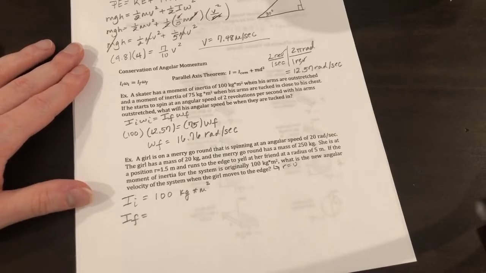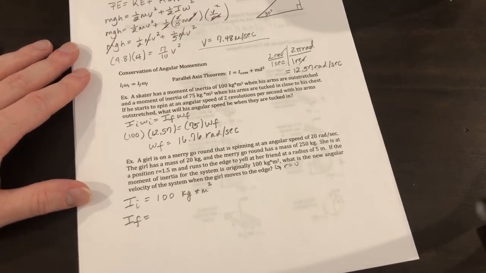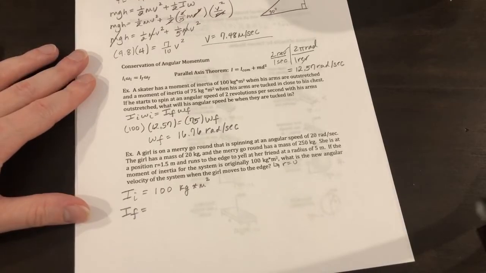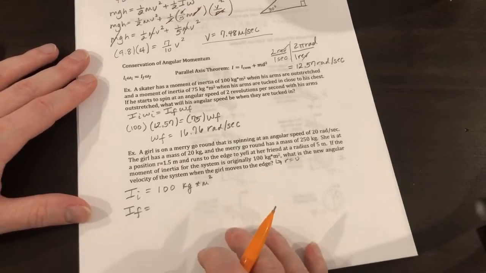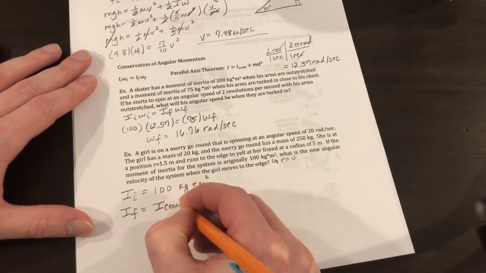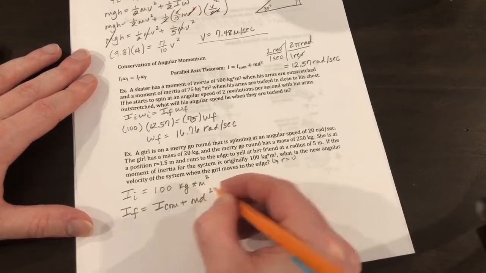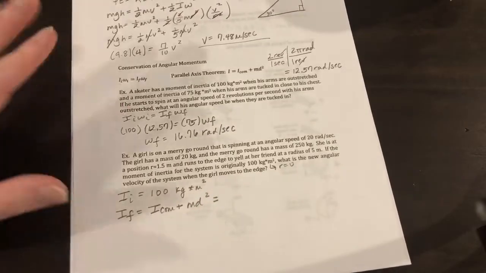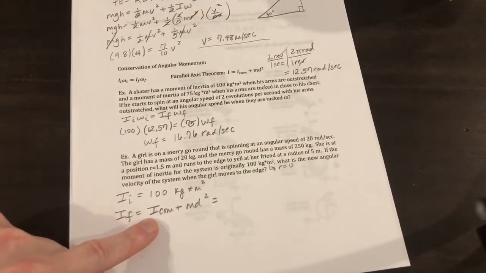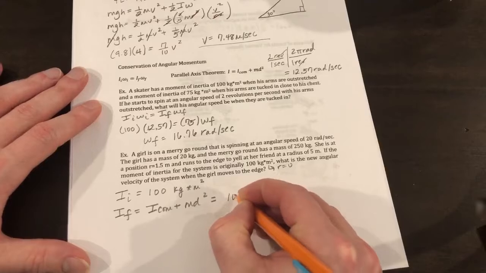Now, when she moves out to the edge of the merry-go-round, it's going to change her moment of inertia. It's going to change the system's moment of inertia. So the I COM is what the moment of inertia is originally, so it's 100.